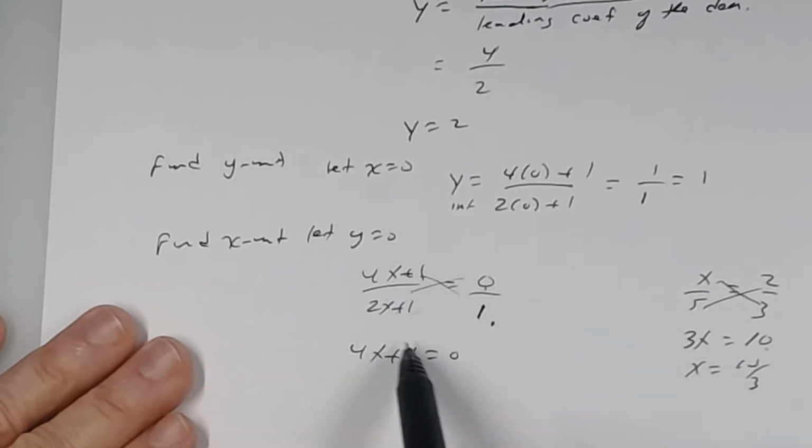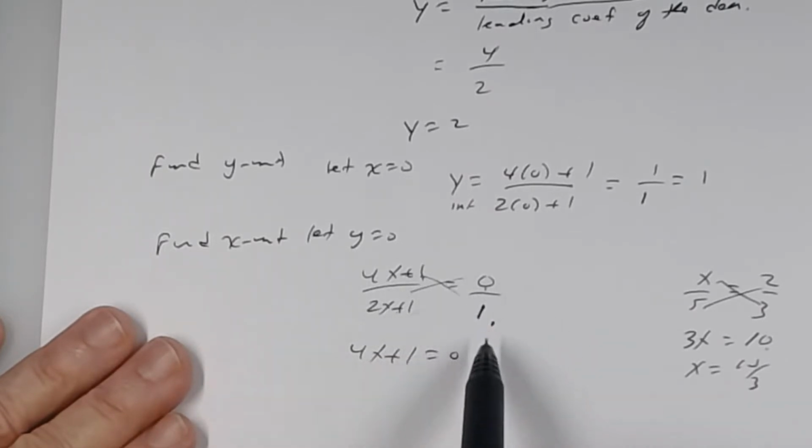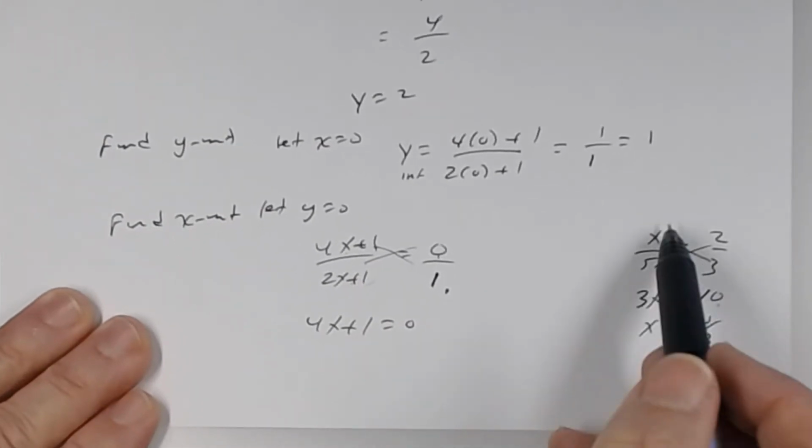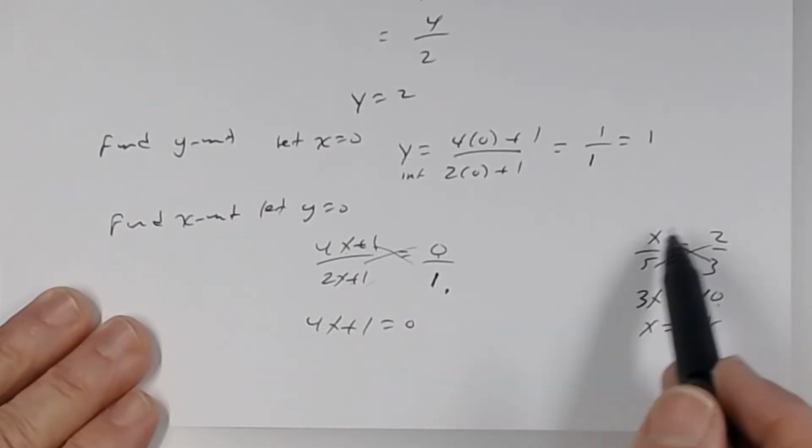Because when you cross multiply, that's what you have. The numerator equals what? 0. This times this is this. This times this is this. Remember, all we do is cross multiplying based on what we've learned in a previous course.